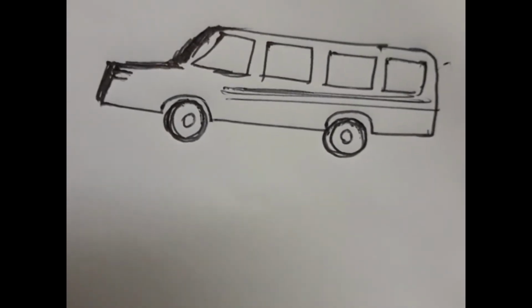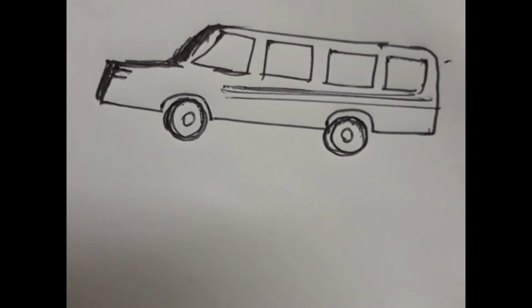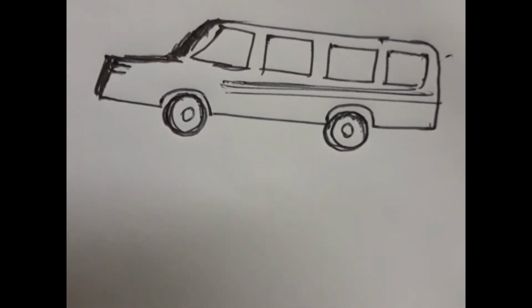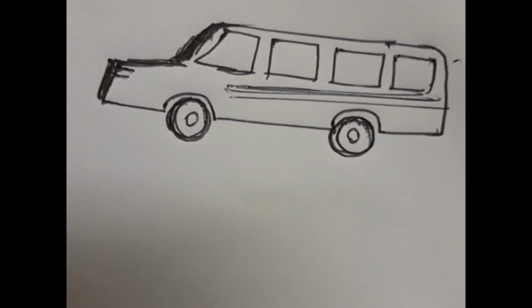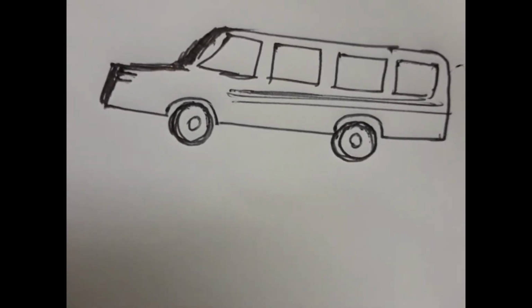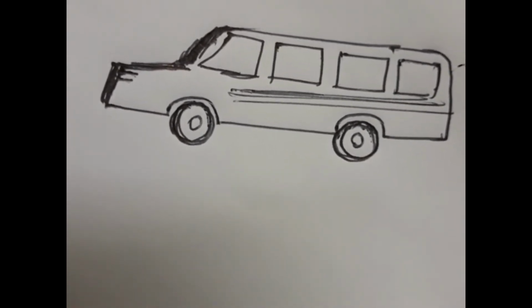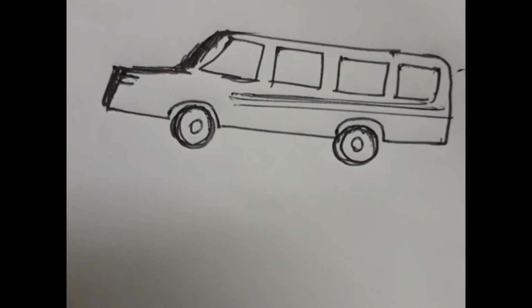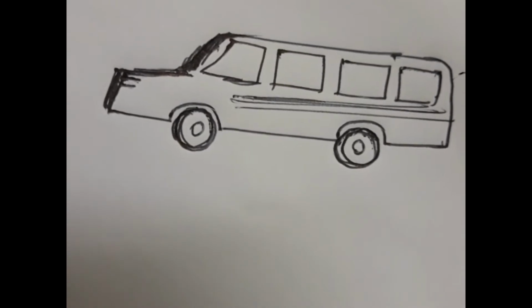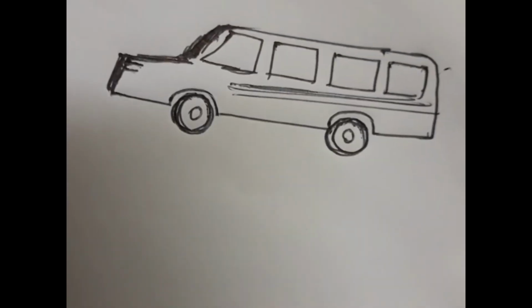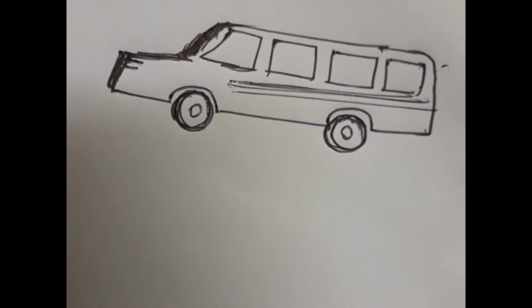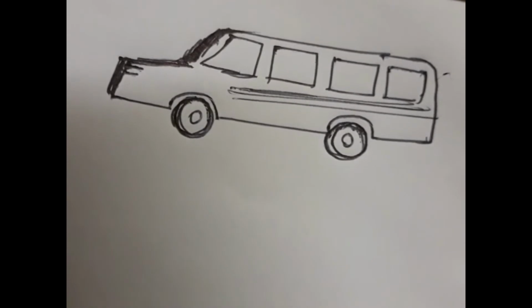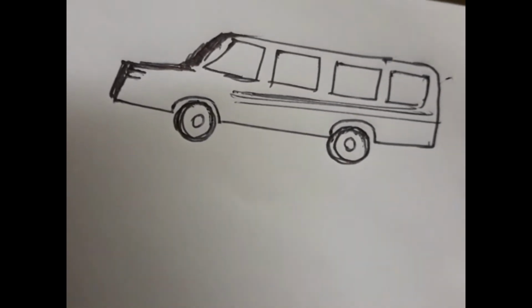Now suppose there's a child who is moving inside the van. Then the motion of the child will be described in two ways. One is the motion of the child relative to the van, which is nothing but motion of the child assuming the van to be stationary. The second thing is the absolute motion of the child, or motion of the child relative to Earth, which is nothing but motion of the child relative to the van plus motion of the van relative to Earth.